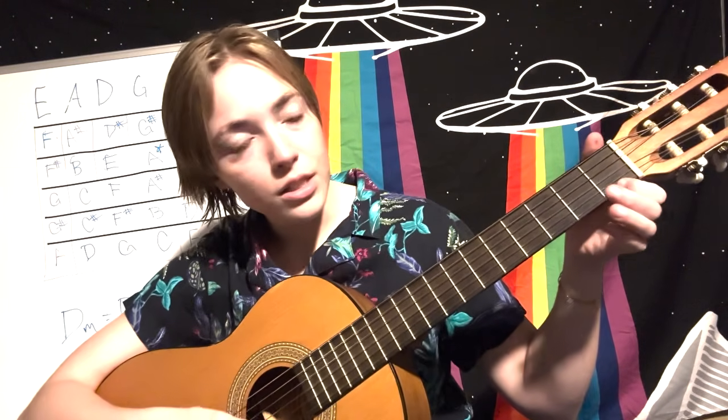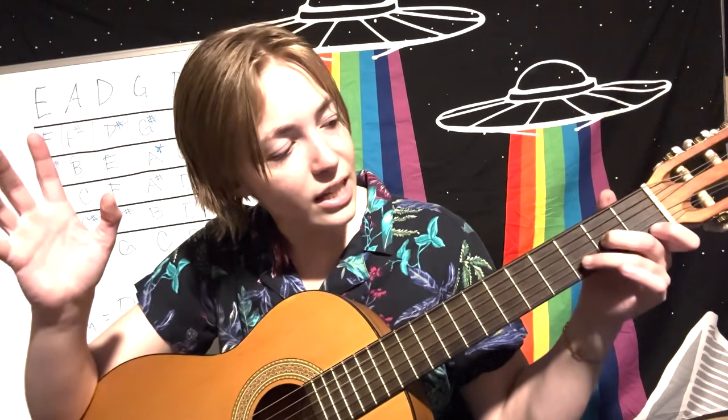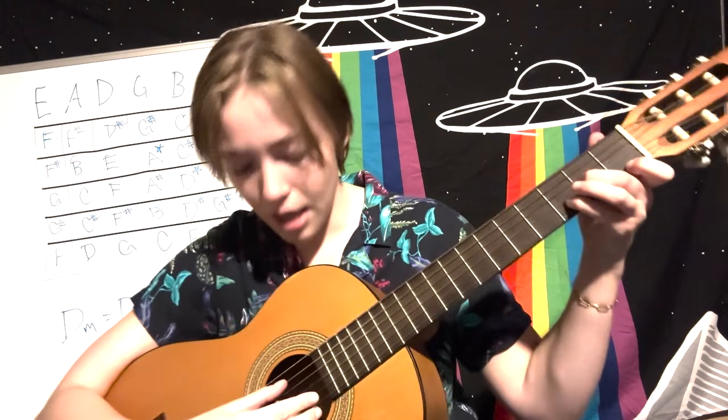You'll take your pointer finger and put it on the first fret of E to play the F. Your middle finger goes over to play the second fret of G to play an A. And then either your ring finger or your pinky can play the third fret of B to make a D. And then you play the bottom 4 strings.